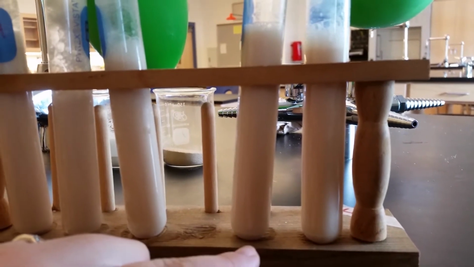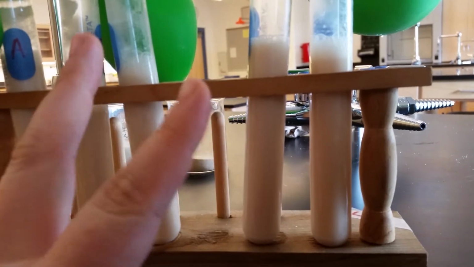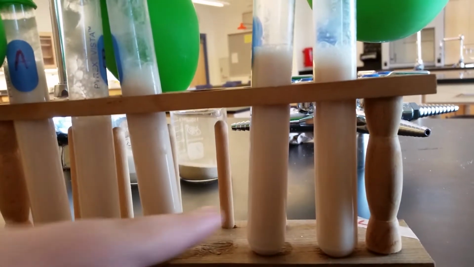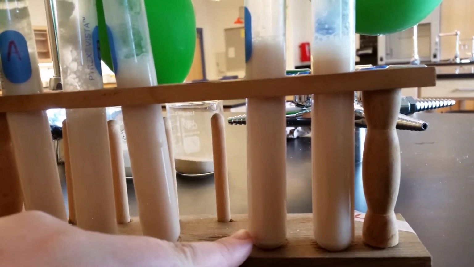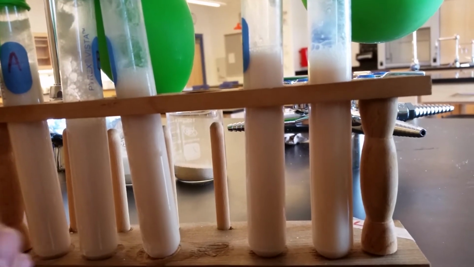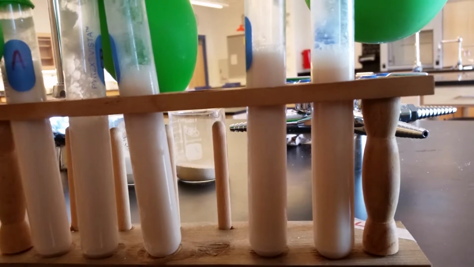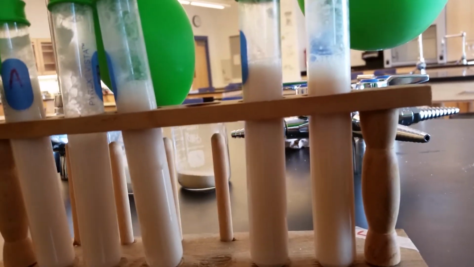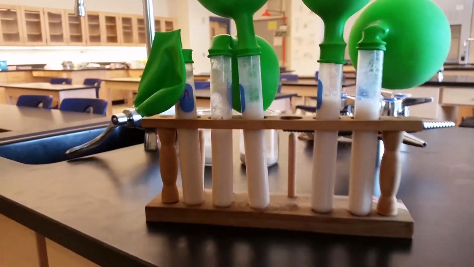And in test tube D, which I find a little surprising, I would think it would be reversed. In test tube D, there are some bubbles forming, but you have to look really closely to see those small bubbles rising. So this is what we have right now.